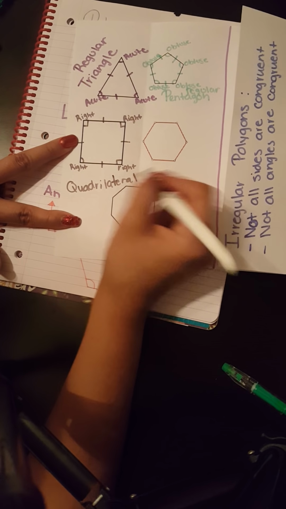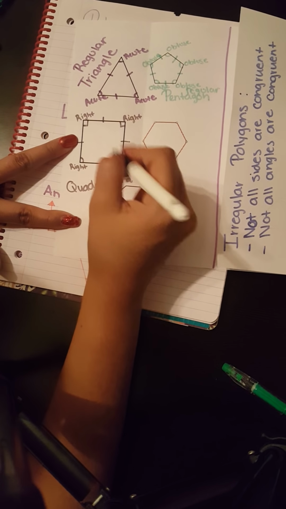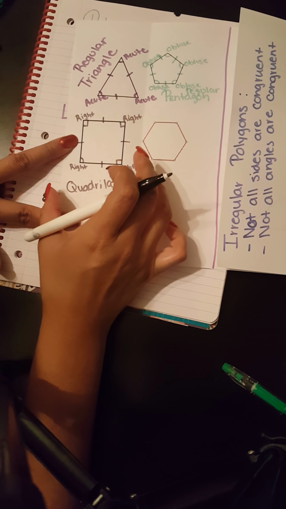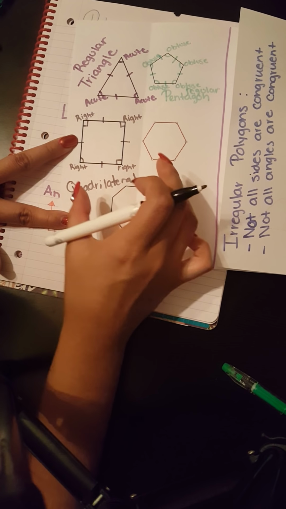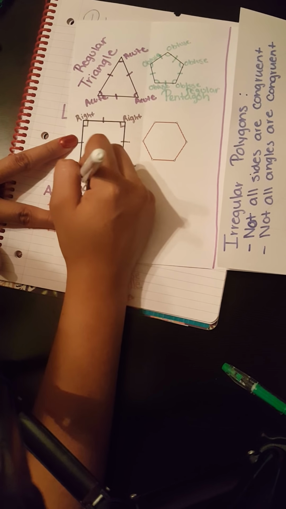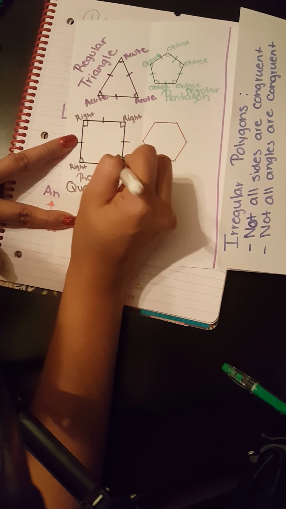Called a quadrilateral because quad means 4, lateral means sides, so 4 sides. Yes, it's a square, but a less specific name for it would be quadrilateral. And because all the sides and all the angles are congruent, this is called a regular quadrilateral.